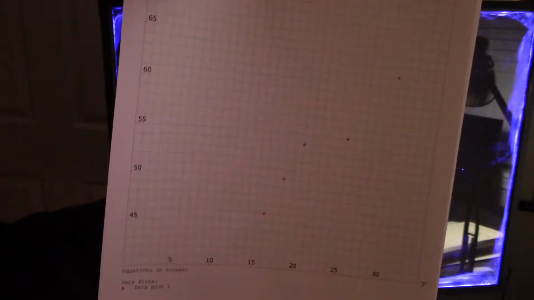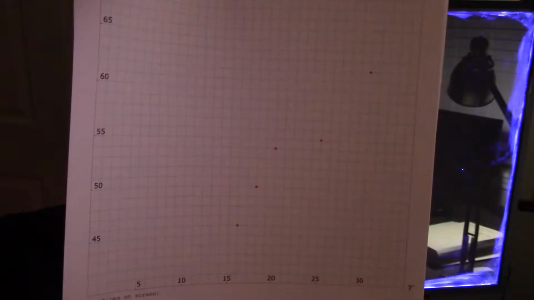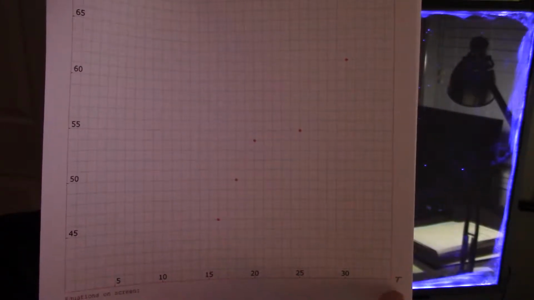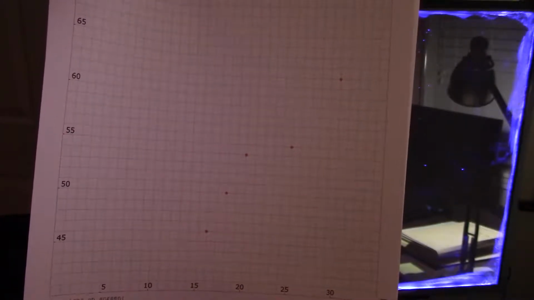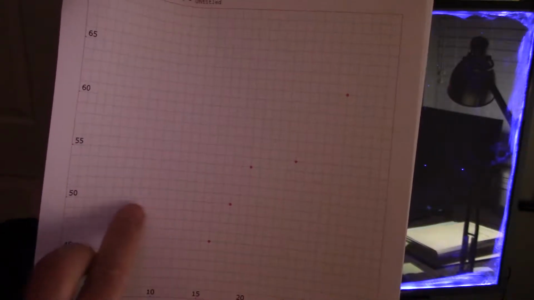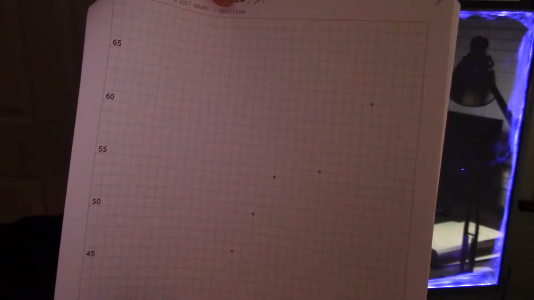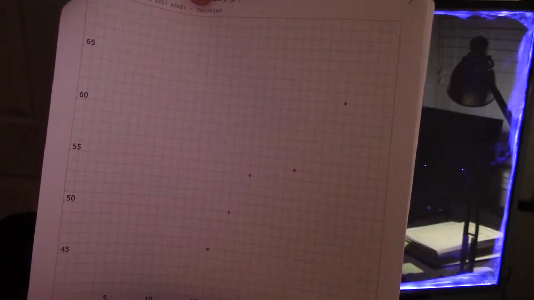And let's see, the temperature is horizontal, capital T, right there. And the time is the vertical axis, going up and down. So where's 28?